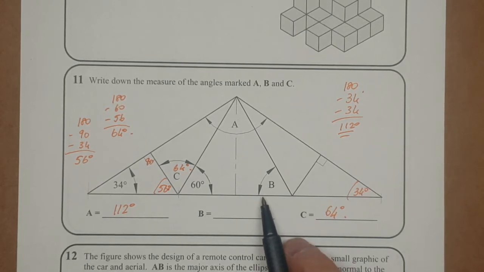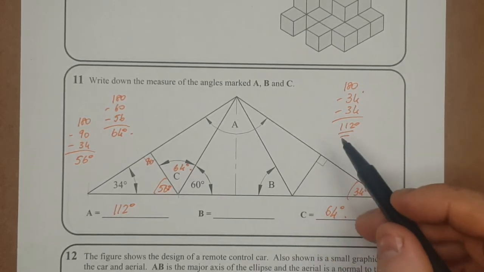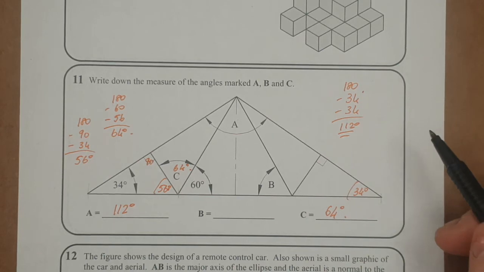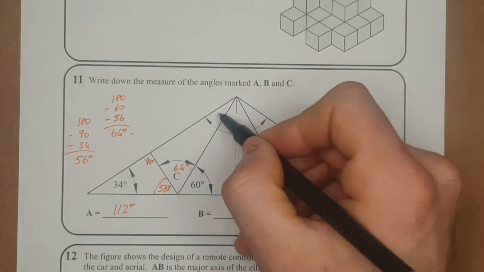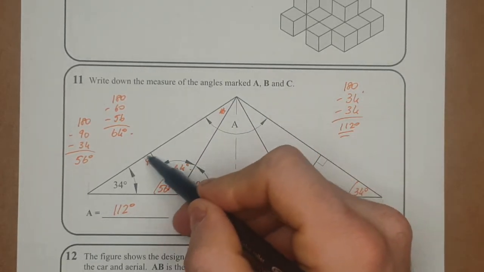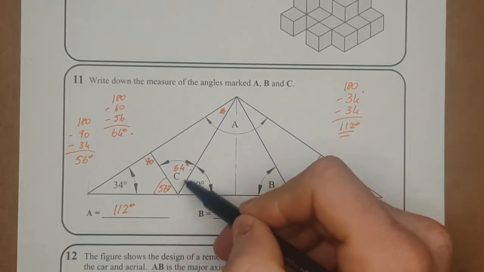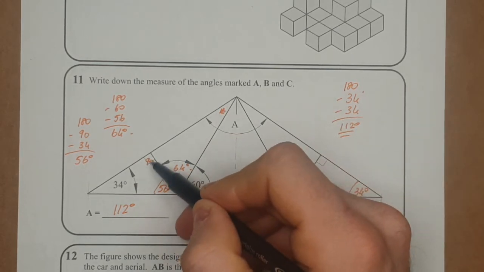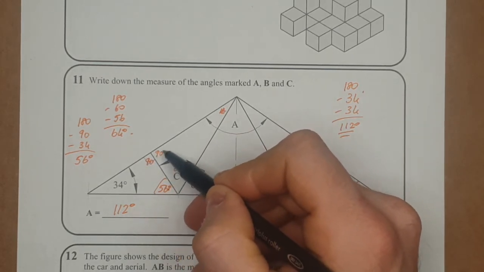Finally, angle B. We could just say, right, we need to find out this guy here. That's the way I'm going to go about it. We'll find out what this guy up here is. So I'm going to work with this triangle here, the one that contains C and this. But if that's a 90, then this has to be 90 as well.